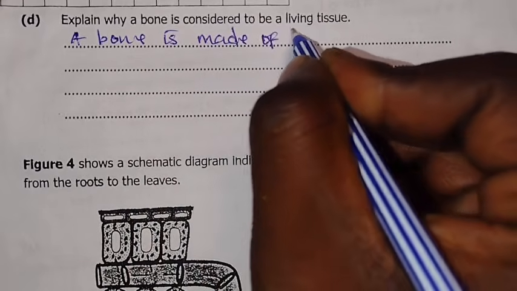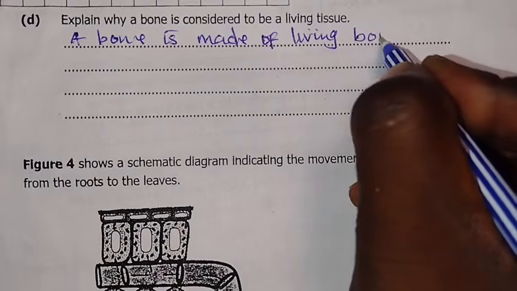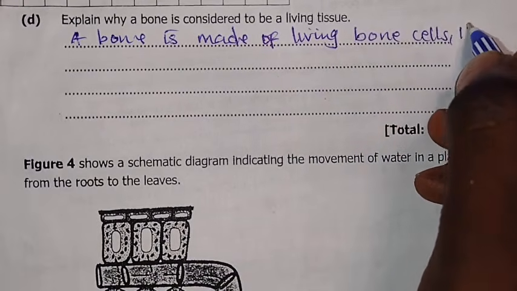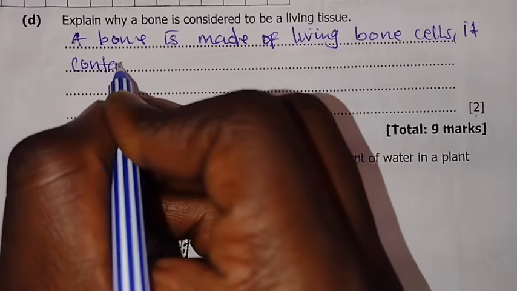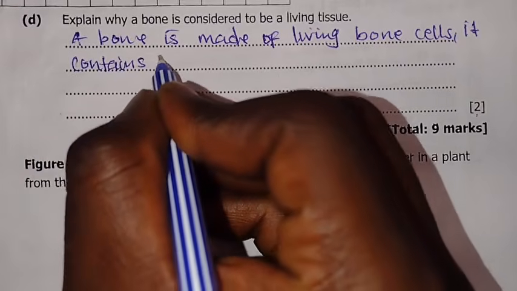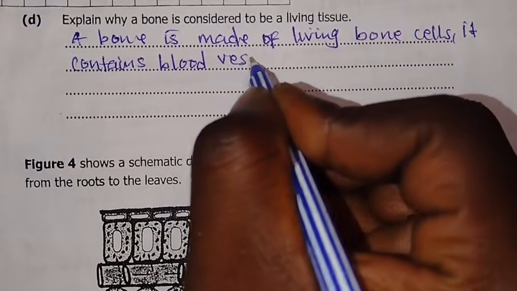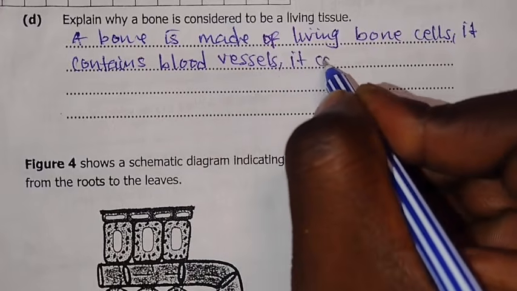So we have said that a bone is made of living bone cells. It contains blood vessels. It can grow.